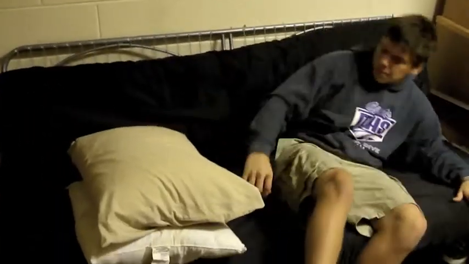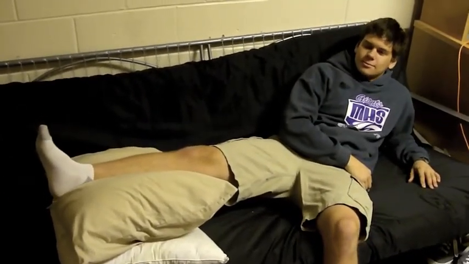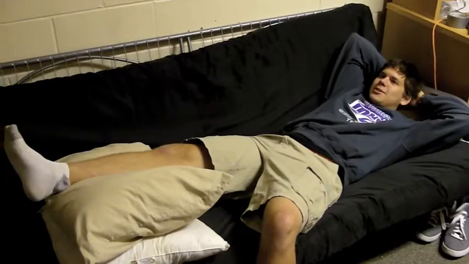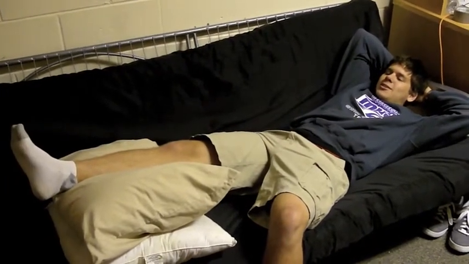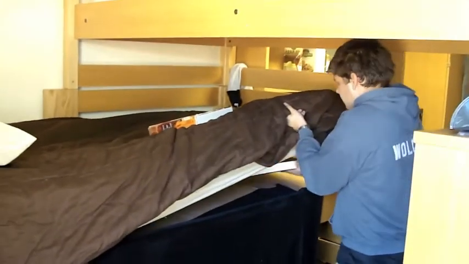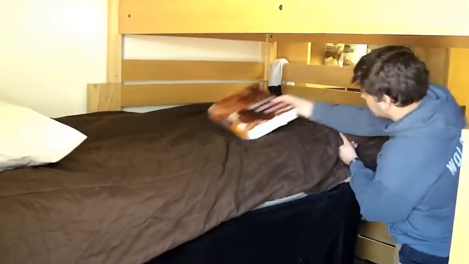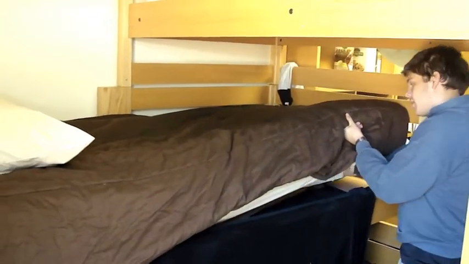Elevation will help the body absorb fluid that has leaked into the tissue. Ideally, prop the ankle up so that it is above the level of the heart. Sit in a reclining chair or prop your legs up with pillows. Another thing you can do is put books under your mattress by your feet. This will elevate your ankles as you sleep.